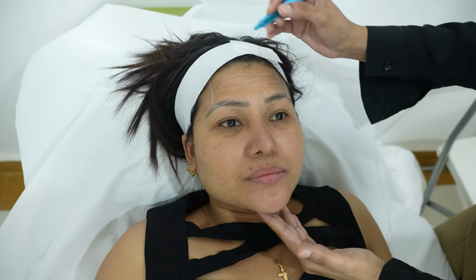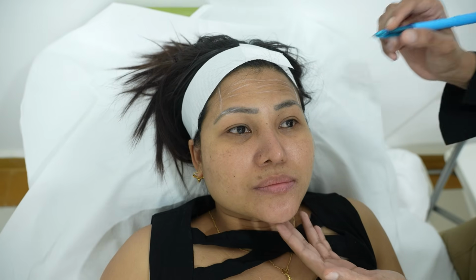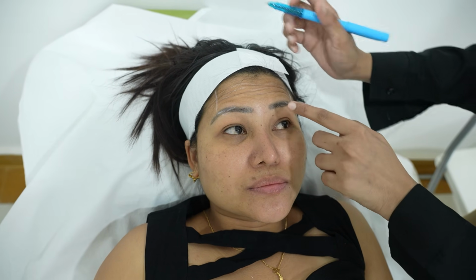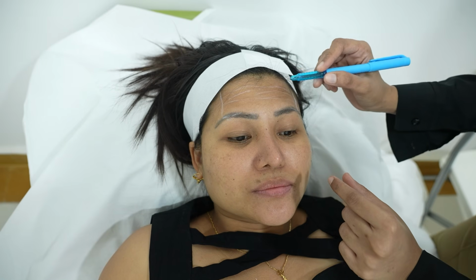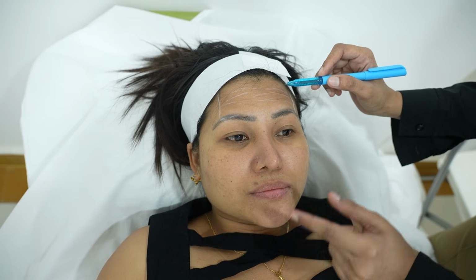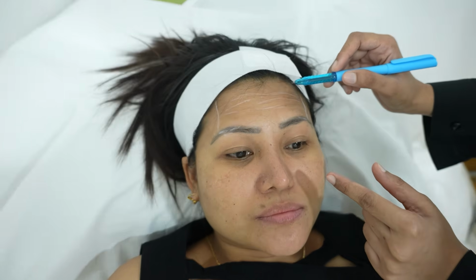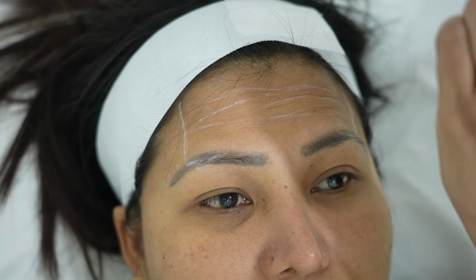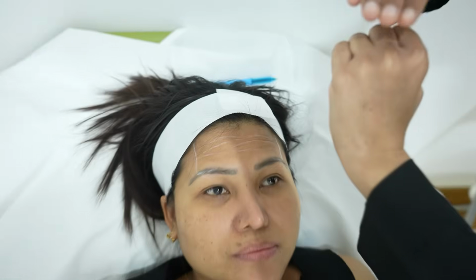So the next step is understanding how the hairline behaves. In some patients, when the patient is looking up, can you look up please? So you can see, can you look down? Concentrate on the hairline please. Can you look up, look down, look up, look down? So you can see the hairline is moving forwards. Whenever a patient is looking up, the hairline is moving forwards.